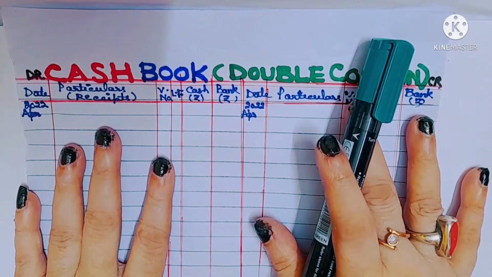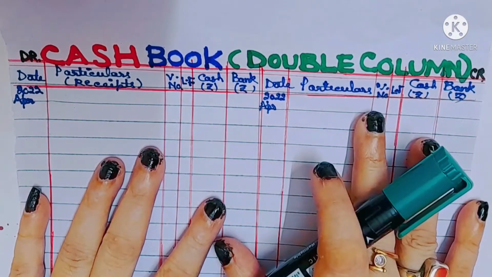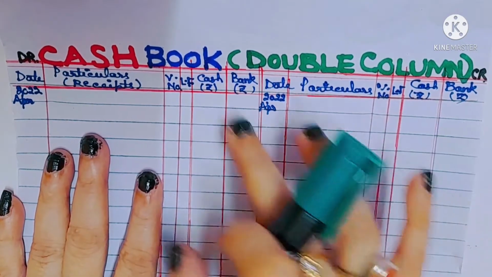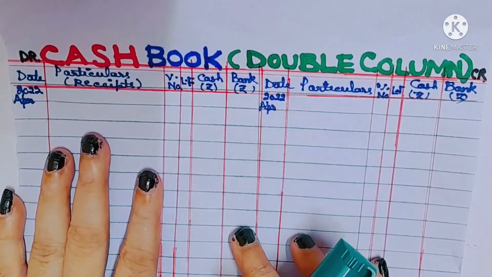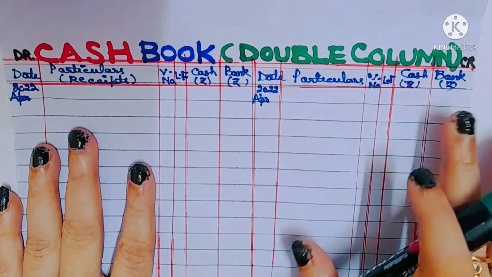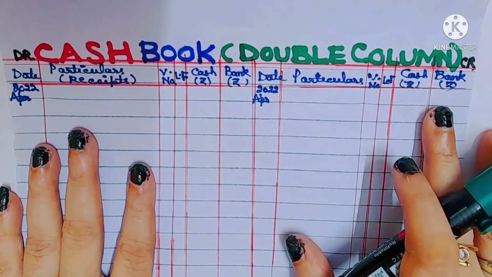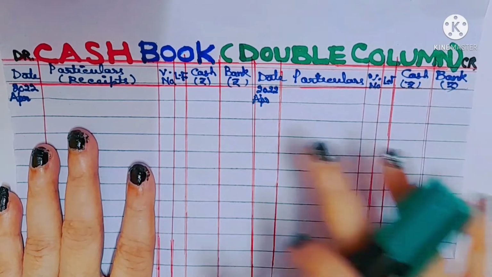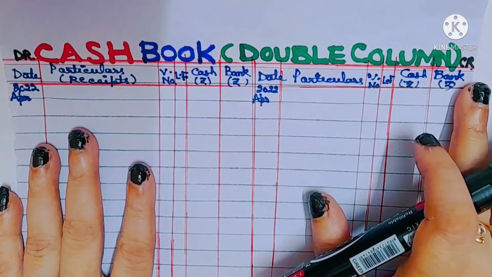A double column cash book is just like the single column cash book. Only one column has been added, that is the bank column. There is a bank column on the receipt side and a bank column on the credit side. The format is just like a single column cash book. The only difference is that in a double column cash book, we also have a bank column on the debit side and a bank column on the credit side as well.